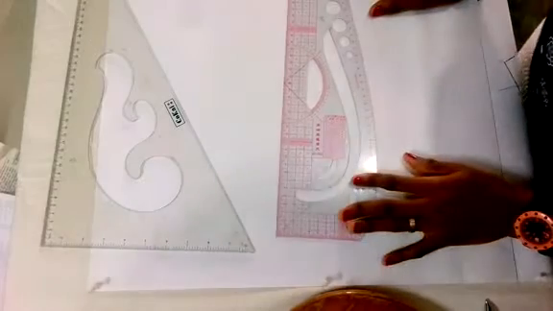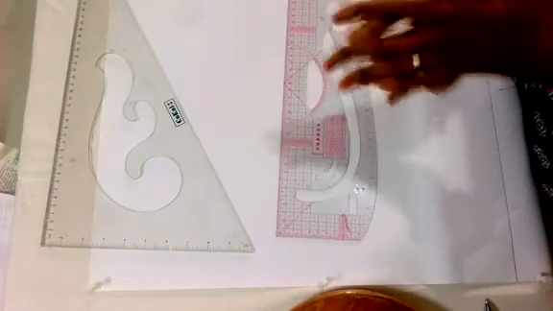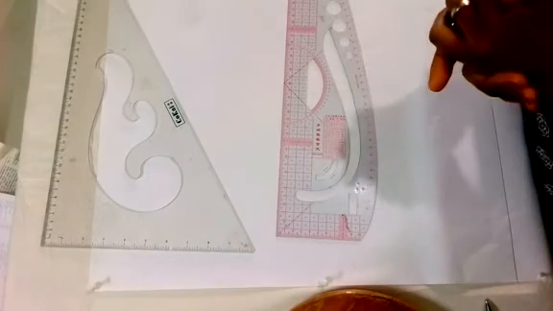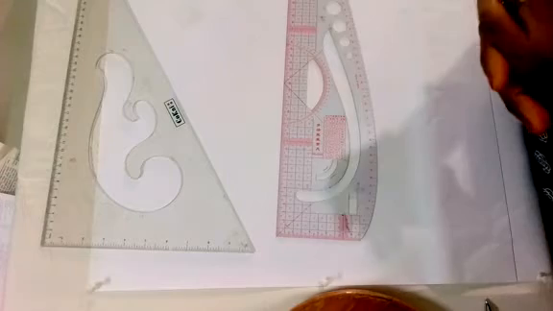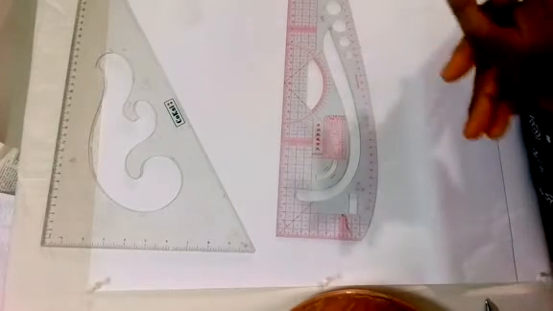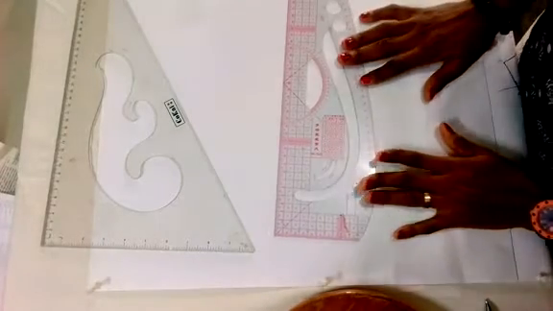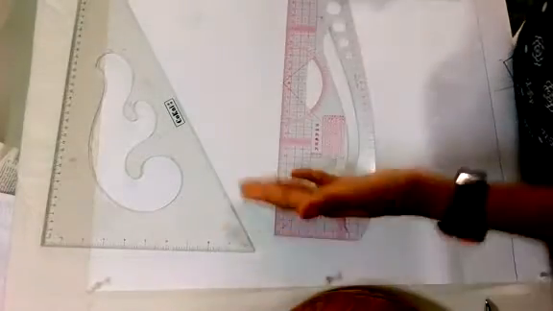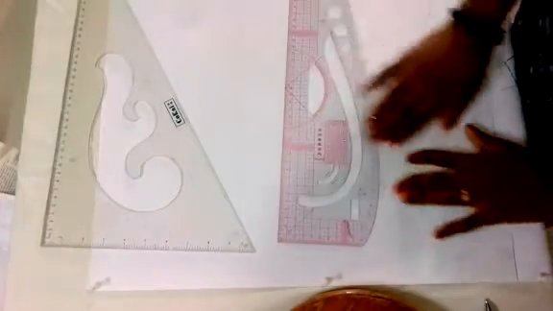Hello class, today we'll be looking at how to pattern draft men's clothing, and to start with, we're going to start with a basic shirt, which is also known as casual shirts. So all you need is your paper. You can either use brown paper or white paper.